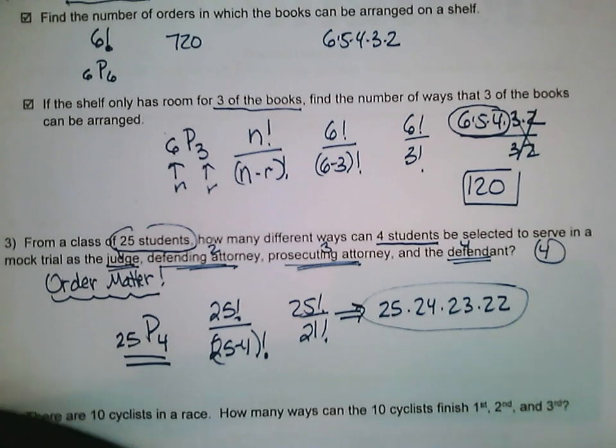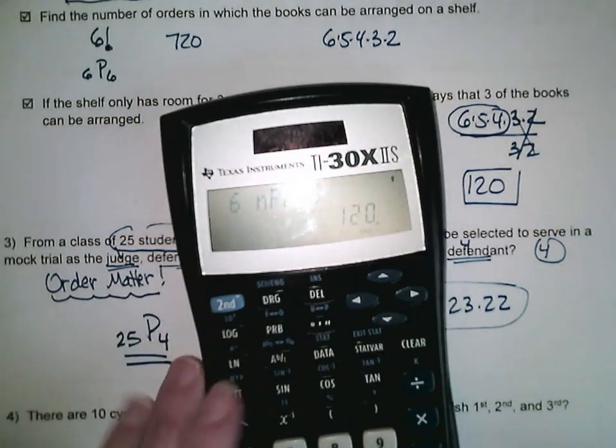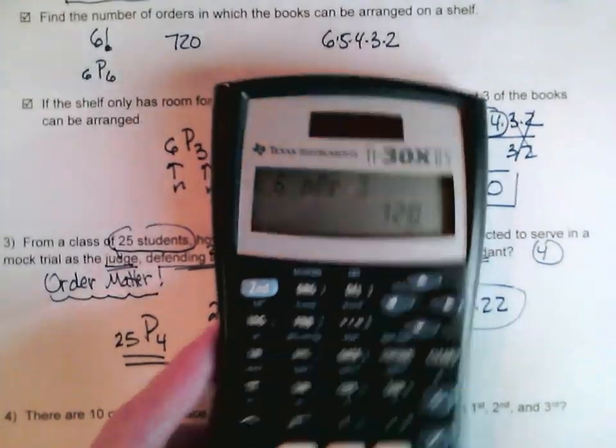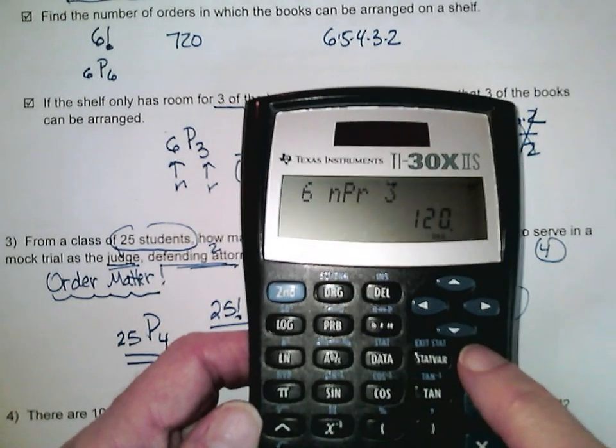or we could use, I'm going to see if I can turn off the light and have less glare. See if that's better. Oh, maybe not. Oh, can't see anything. Nope, that's not better.